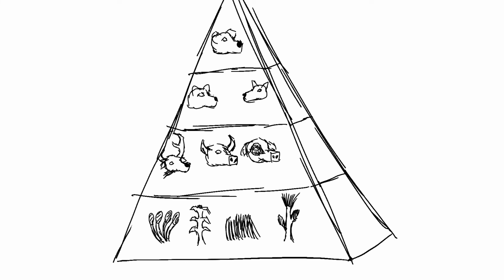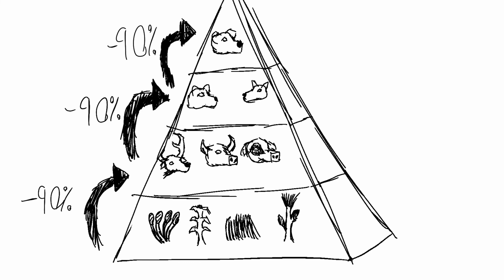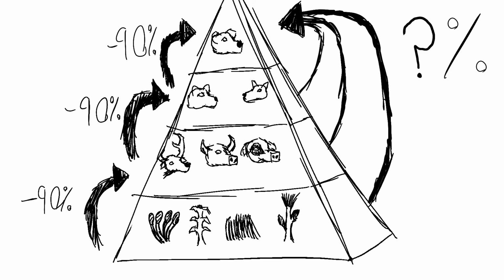How energy pyramids work is every time you move a layer up, you'll lose 90% of the energy. So by the time you get to the top, the tertiary consumer only gets a small fraction of the energy. But since the grizzly bear eats a variety of foods, it gets a mixed amount of energy from the rest of the organisms.